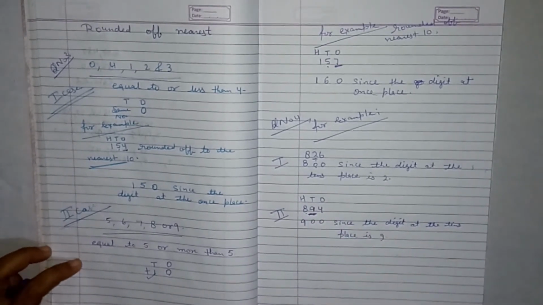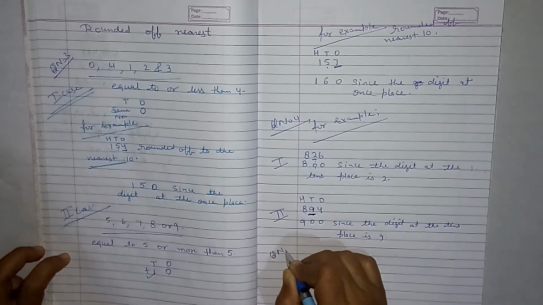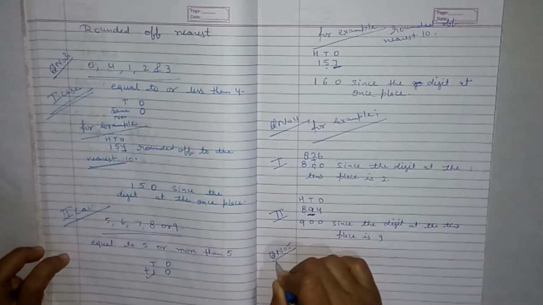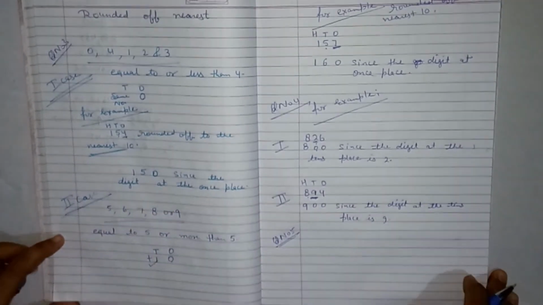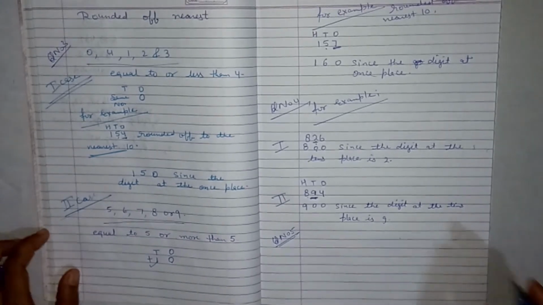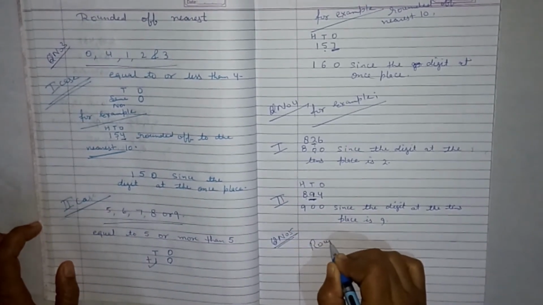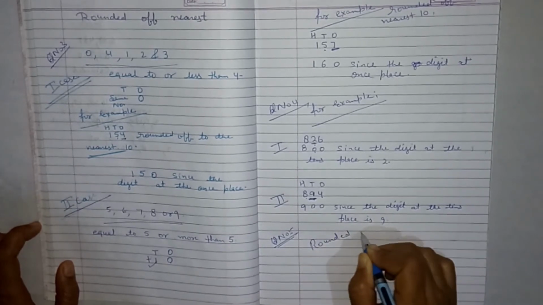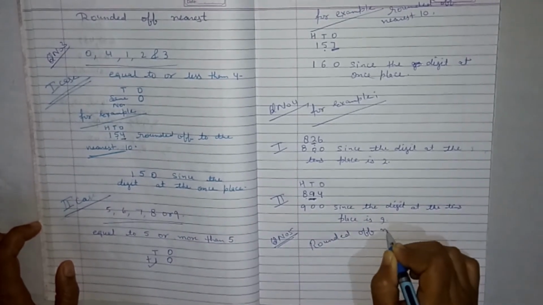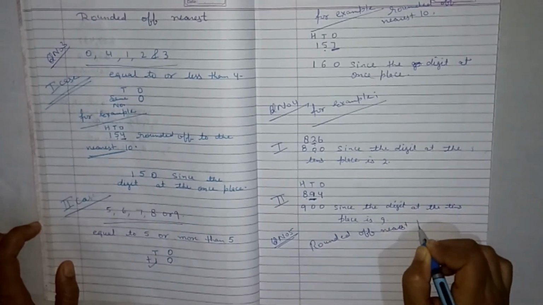Now our question number 5 has only a little bit of change. Now we will revise rounding off to the nearest 1000.